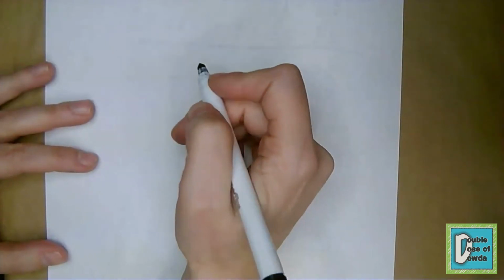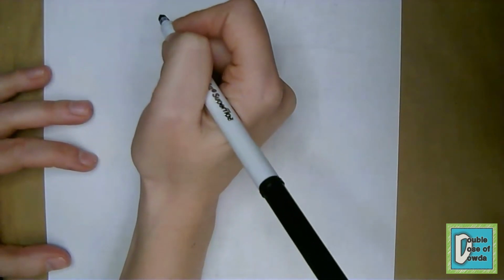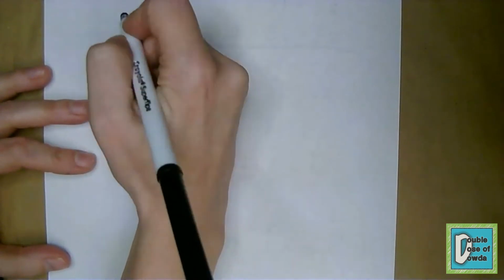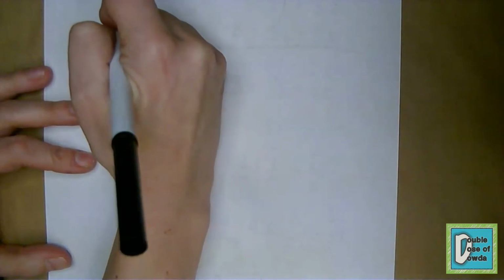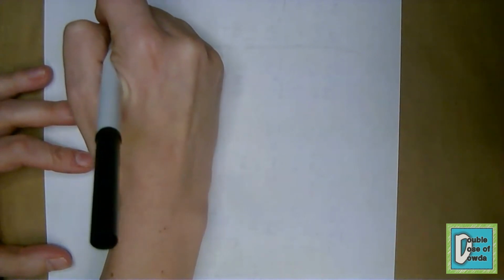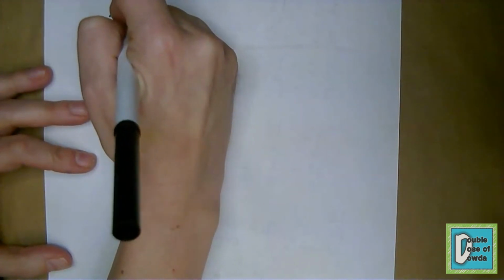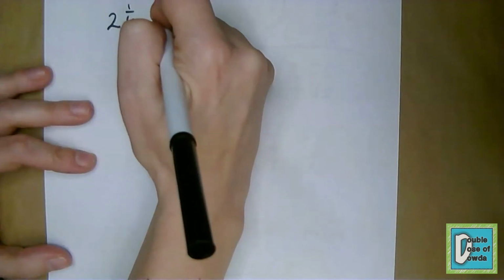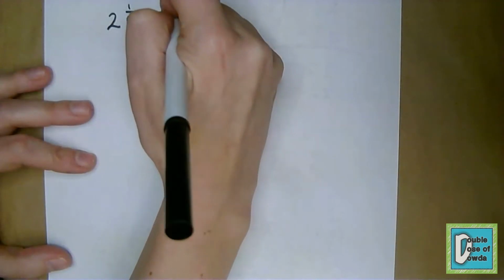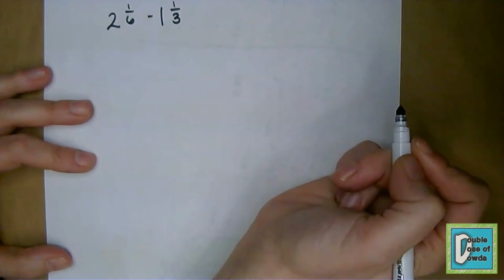So now for this last one, I am turning my paper over because I need a little extra room for this one. This one is a problem that we worked previously with the pattern blocks, but now we are going to do the algorithm for this. So I have 2 and 1/6, and I am going to take away 1 and 1/3.